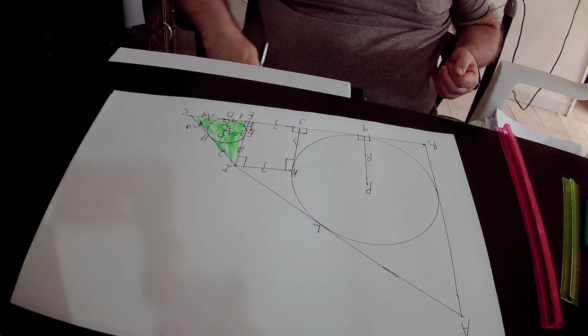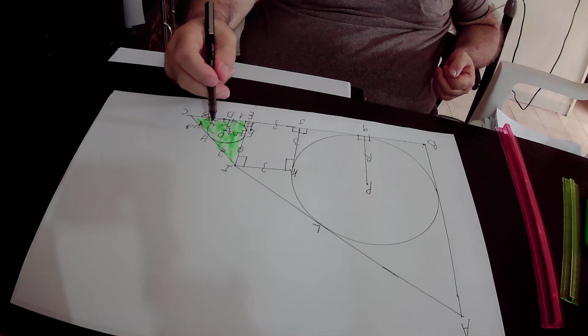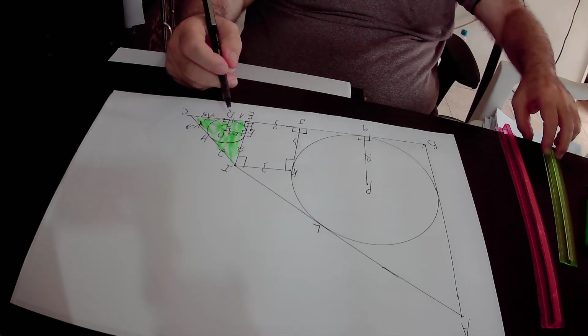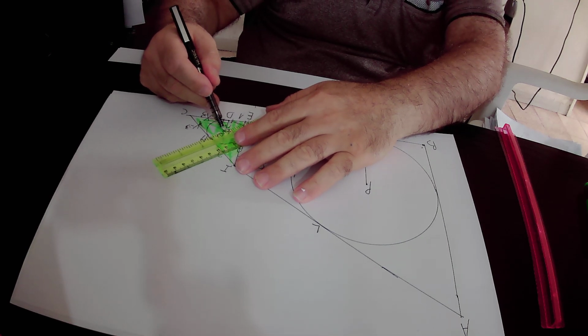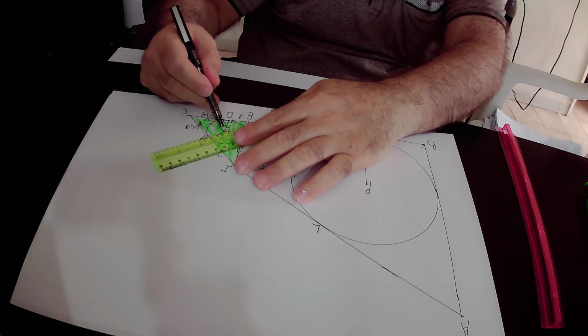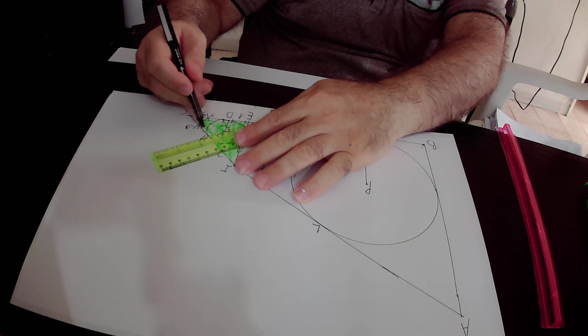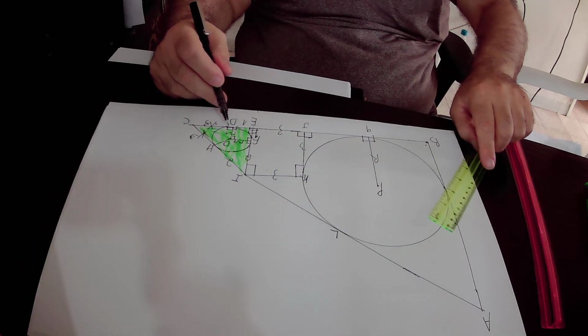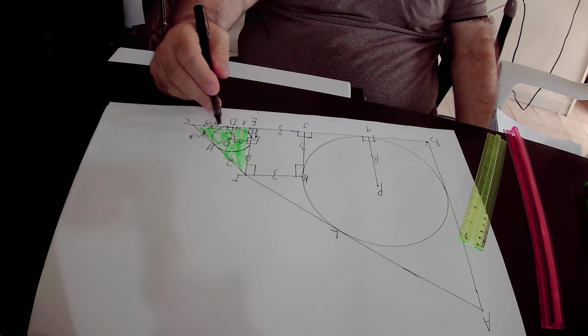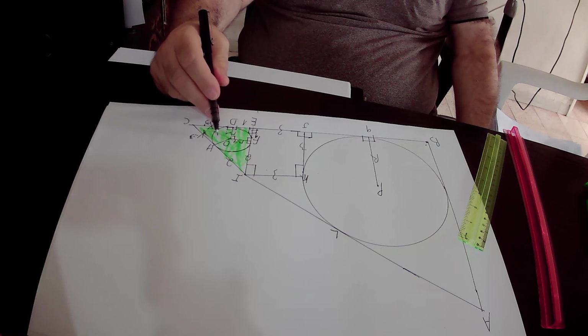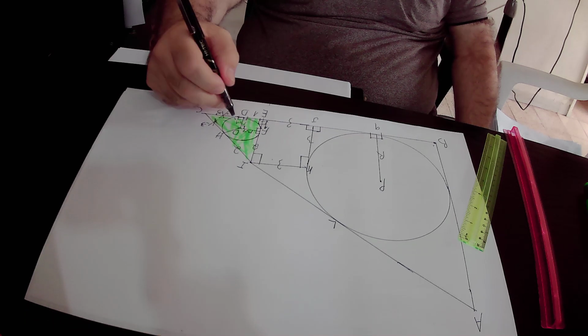In the next step, we join points O and H together by a straight line. Point O is the center of the circle, point H is a point on the circle itself, therefore OH is the radius of the circle, that is equal to 1.